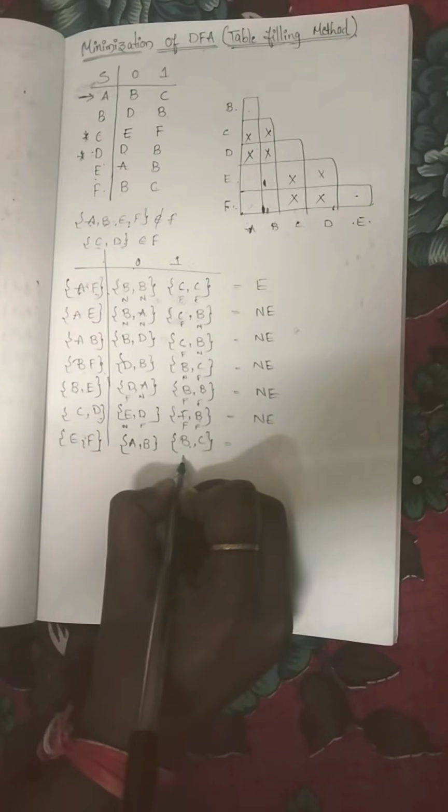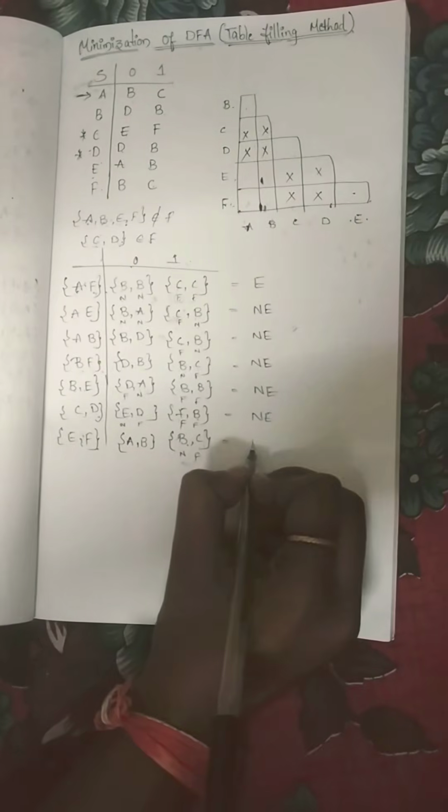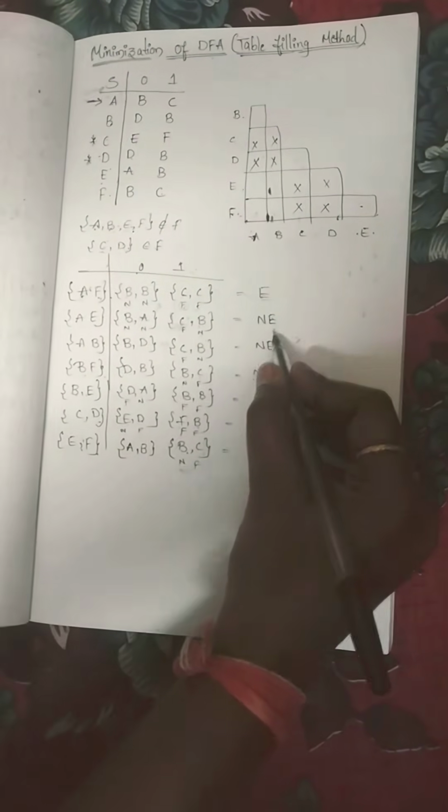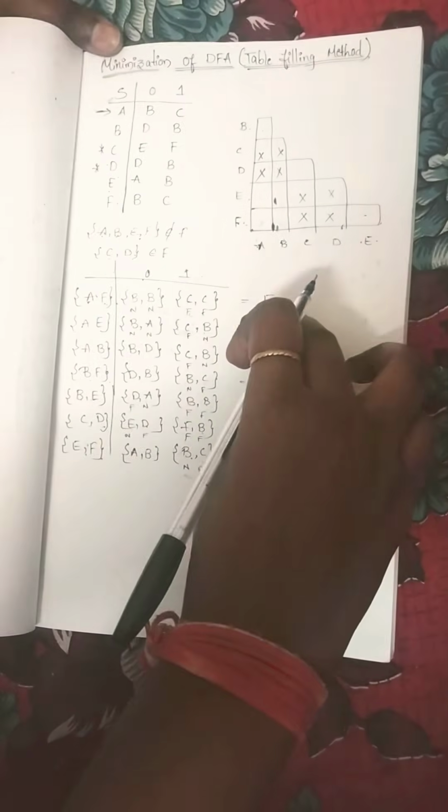And B, C: B is not final, C is final. So this is also not same, so this is also not equivalence. Now we have one equivalent state and remaining all are not equivalent states. Now take these not equivalent states and mark them in this table.